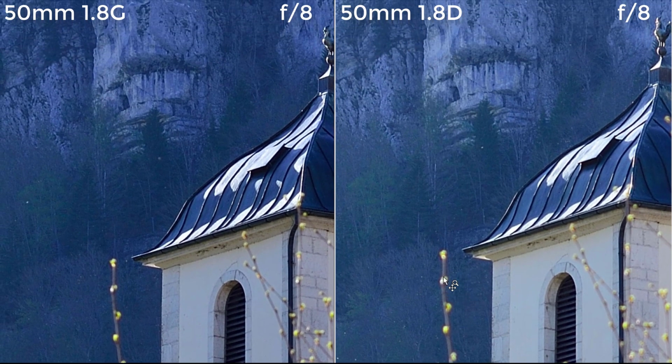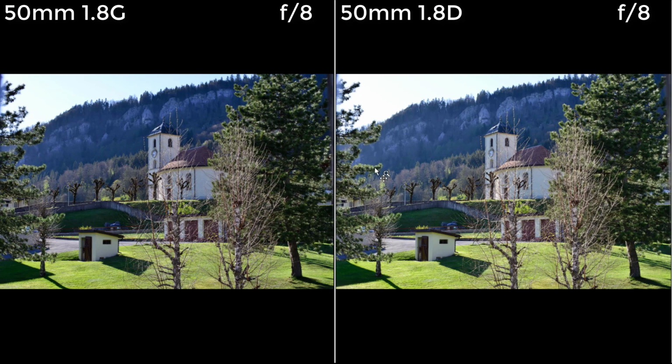Still you can see that the G version produces a bit darker image, I would say. Just by checking the images in general, because the exposure speeds are actually the same for both lenses, I would say that the D version is actually a bit more open, yeah, fast, that's the word I was looking for.